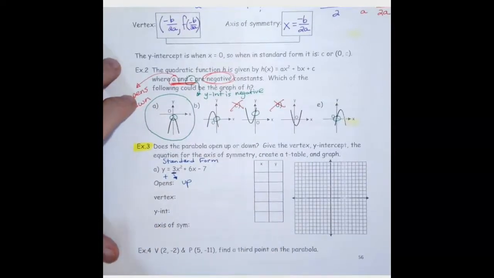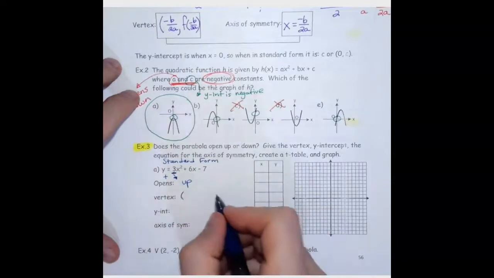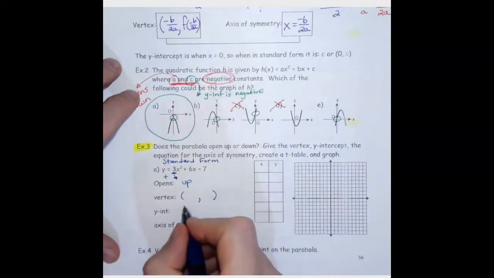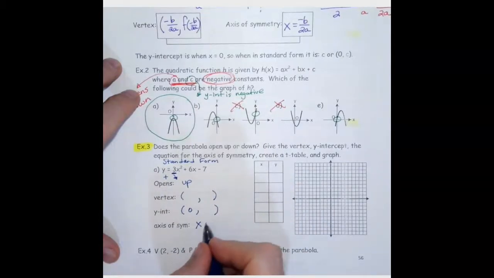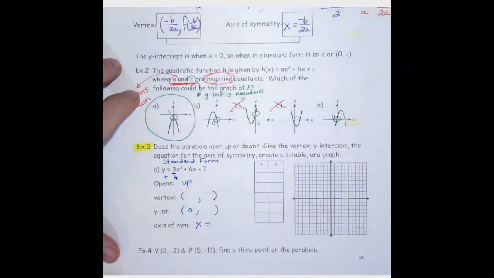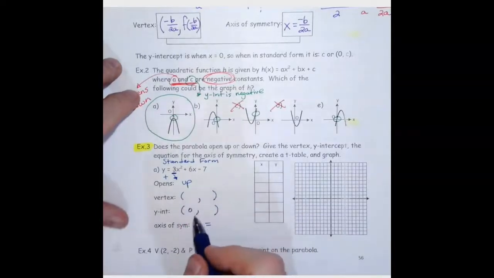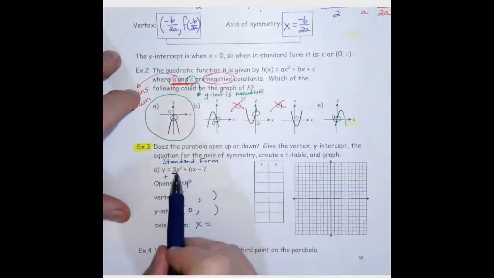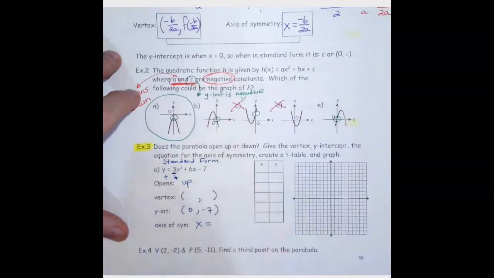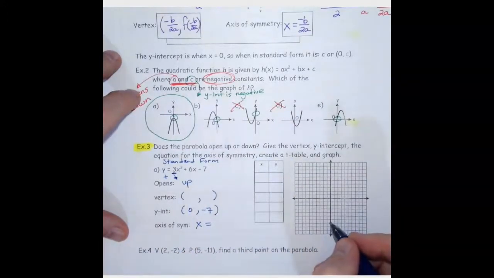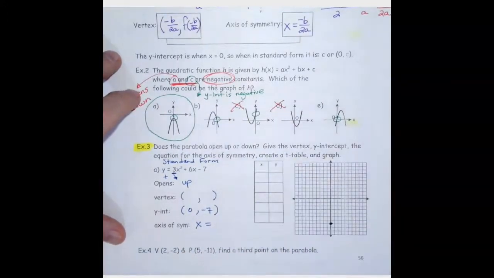Okay. Now, the vertex is going to be like this. The y-intercept is going to be 0 something. The axis of symmetry is going to be x equals 0. So we can fill all that out automatically. Now, I like to kind of go in the order of what's easiest. So for this, what's easiest for me is if I plug in 0 for x, then the y-intercept is -7. So I have 0, -7 down there. So I want to do that.